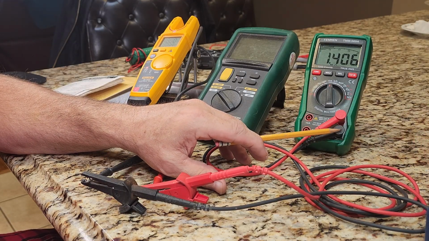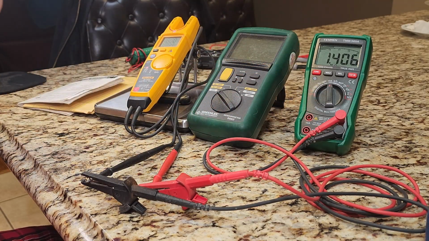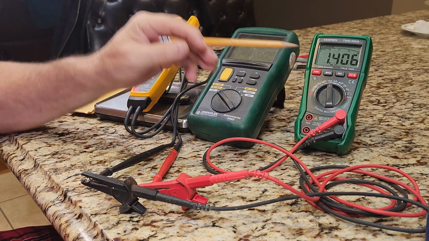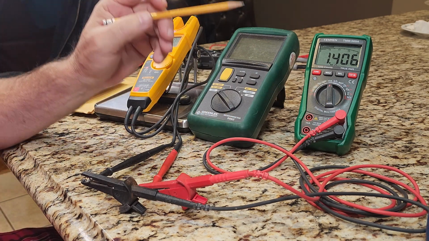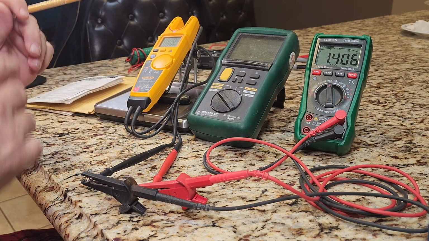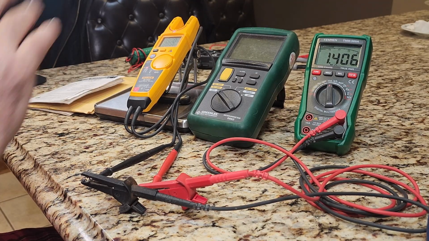The black one, actually. When you connect a meter to do ohms, and especially a megohmmeter, you always put the positive on the ground, or the case. On the ground. Yes, and you put the negative on what you want to measure, whether it be the winding or the wire. Okay. Let's get started.